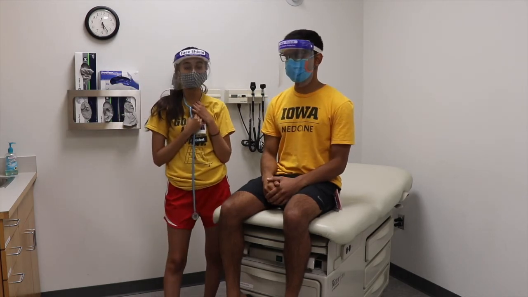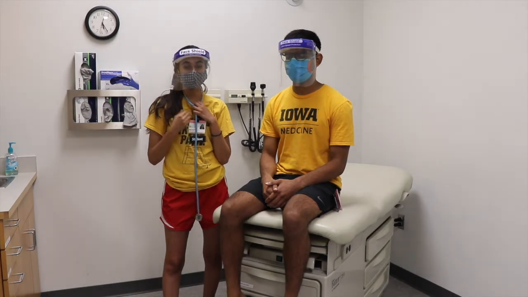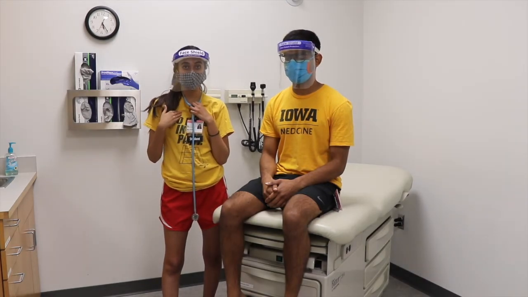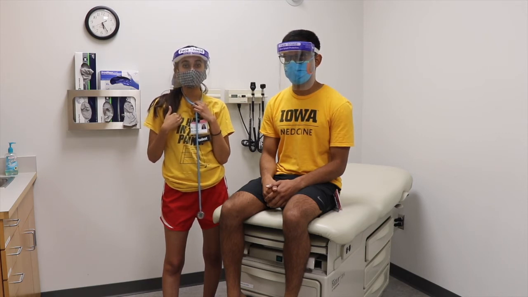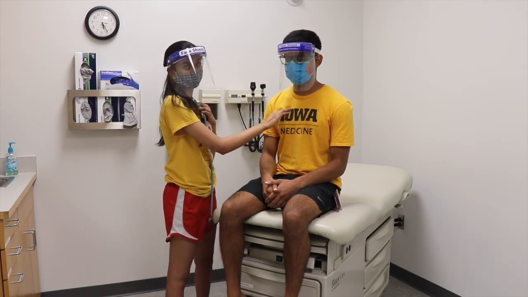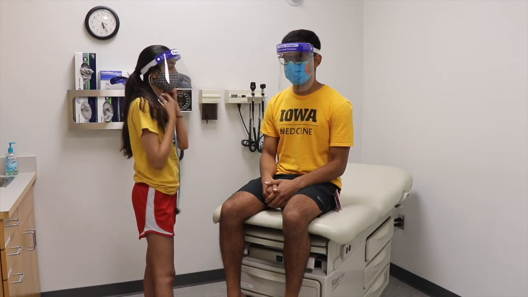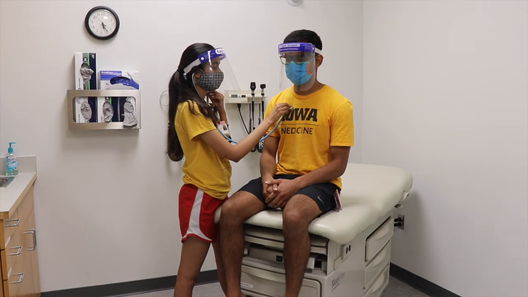So first, we've got 4 different valves. The first valve we're going to listen to is the aortic valve. We usually listen to this on the right side of our sternum, which is this bone right here. We listen to it on the right side in the second intercostal space. An intercostal space is the space between 2 ribs, and the second intercostal space is about right here. So to listen for it, we would listen about right here.